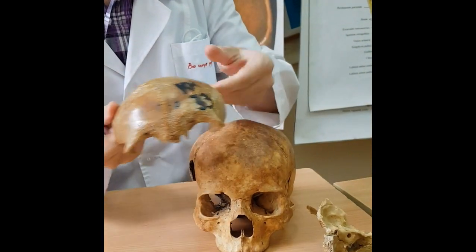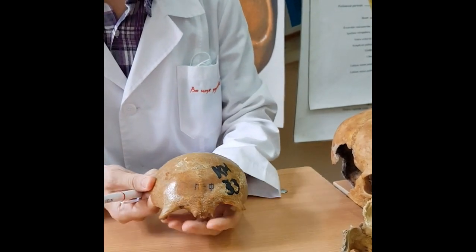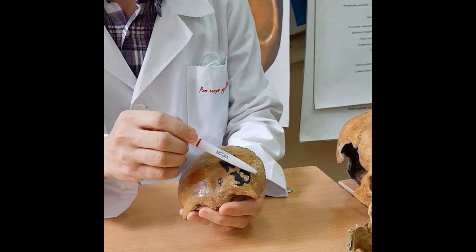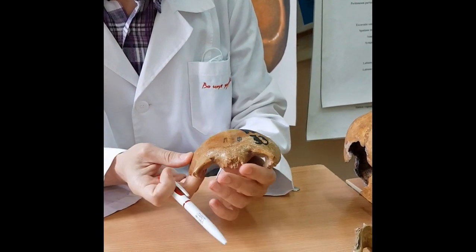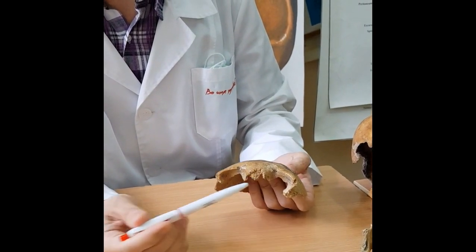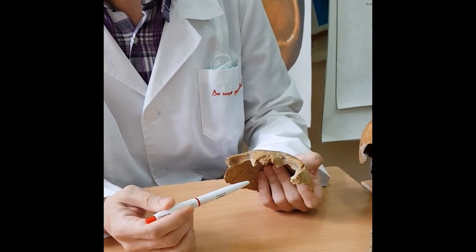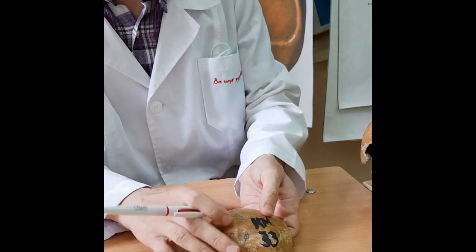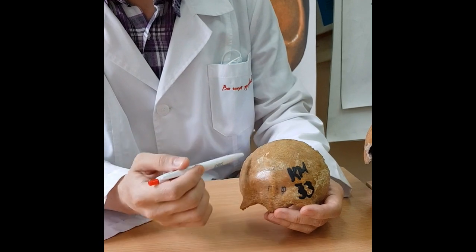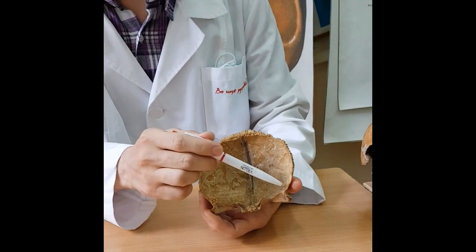It consists of 3 parts. First part is squamous part. Second, nasal part, and orbital part. Third one, orbital part. Squamous part. It has external surface and internal surface.